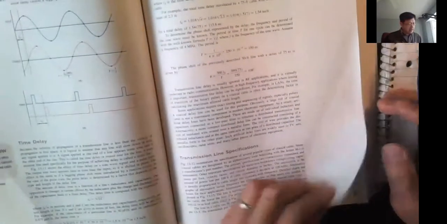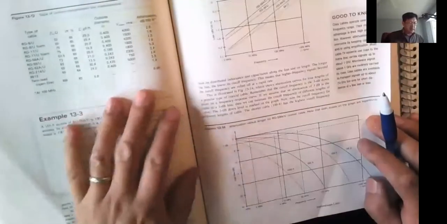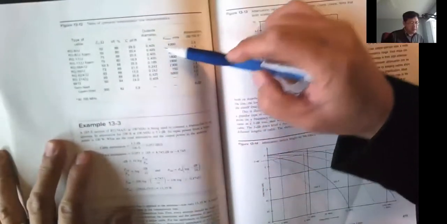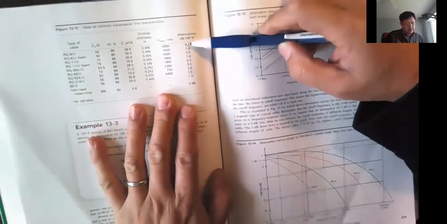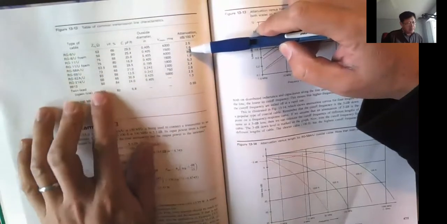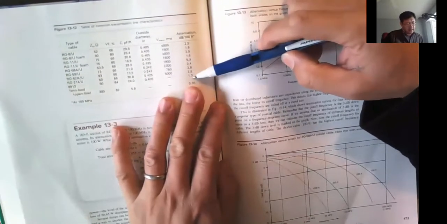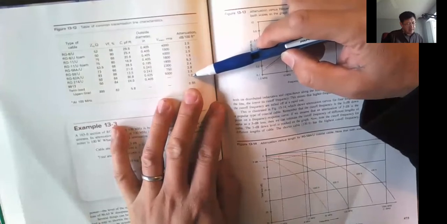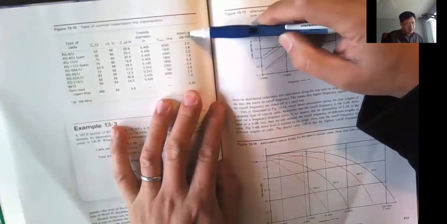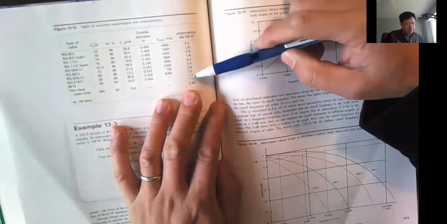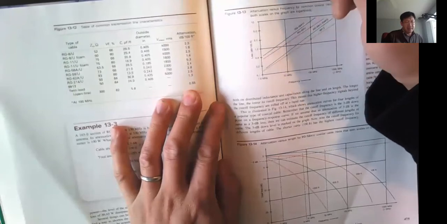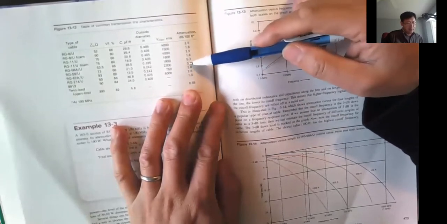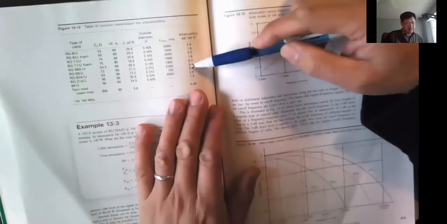The last topic will be the energy loss. So the transmission line does have losses based on the distance. This is the attenuation for 100 feet of transmission line, for different types of transmission lines. Looks like the last one has the best performance because the loss is only 1.3 dB. If the loss is 0 dB, that means zero loss. If loss is 3 dB, it means half the energy is wasted.